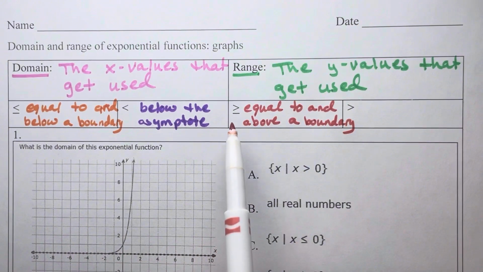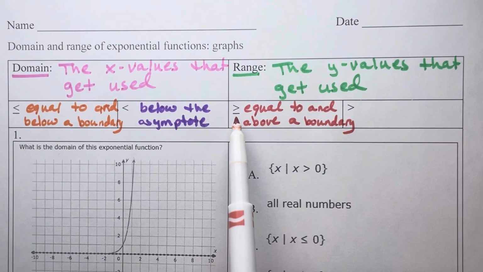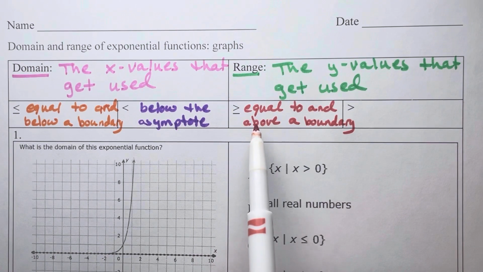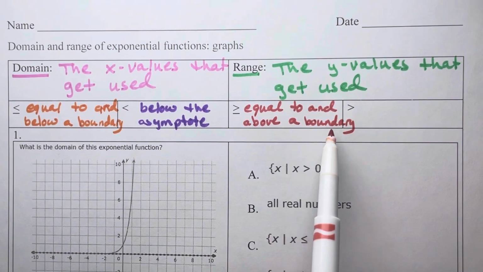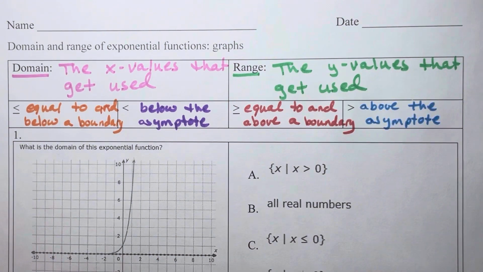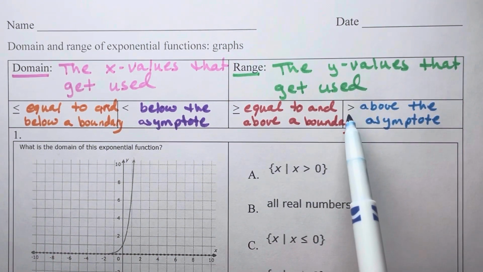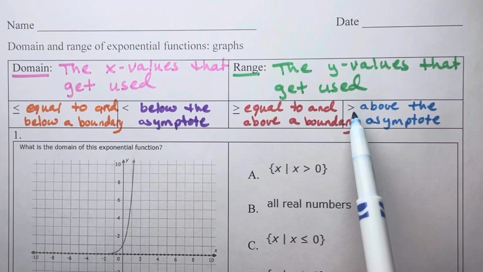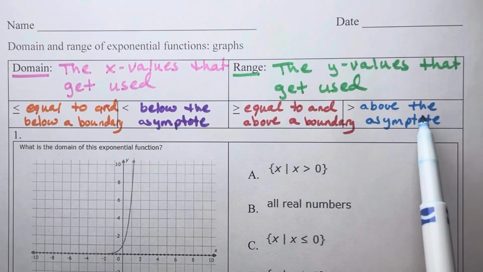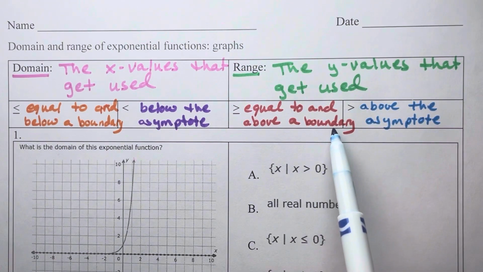Our third symbol is a greater than or equal to, and this symbol tells us that the graph will be equal to and above that given boundary that is the asymptote. Our fourth and final symbol is just a greater than, and it is not equal to anything. It is purely above the asymptote, which is our boundary.